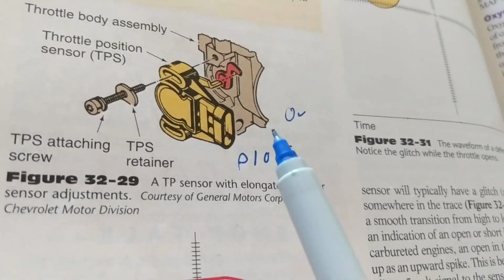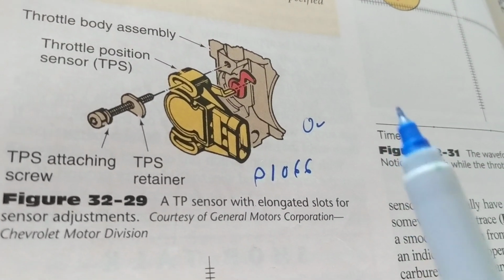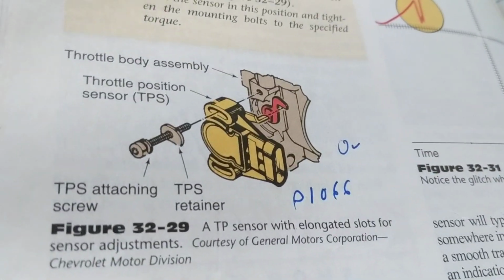This is about most sensors in automotive electronics. Let's say you get a code, for example, a P1066 code for the throttle position sensor.